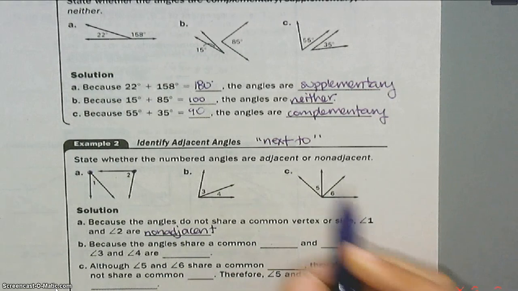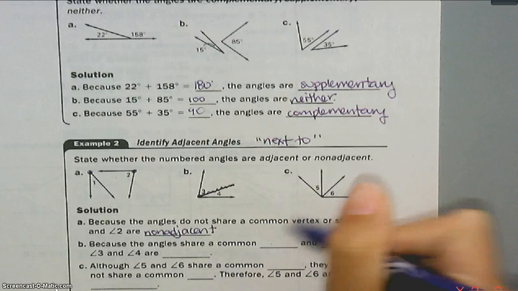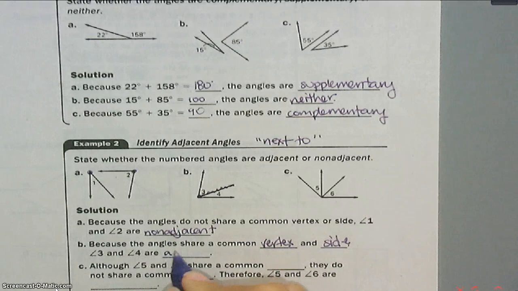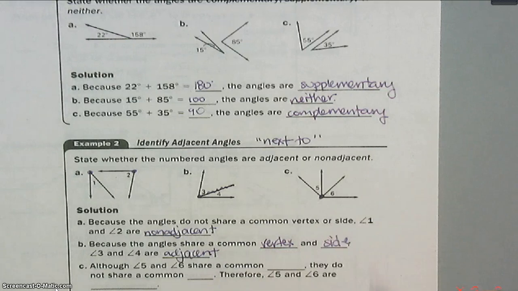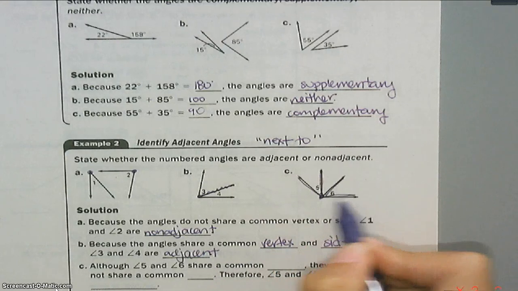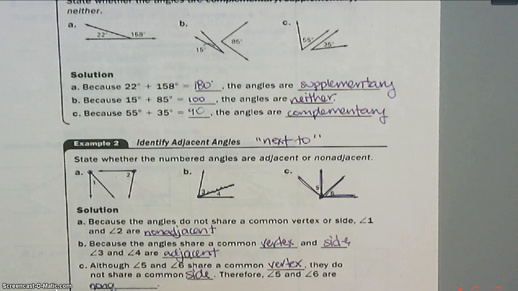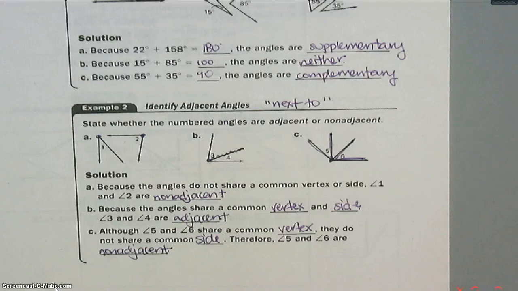All right, in letter B, they're sharing a vertex and they're sharing a side. A vertex is just an elbow, and they share a side, so that means they are adjacent. Angles 5 and 6 here are sharing a vertex, but they're not sharing a side. 5 has these two sides and 6 has these two sides, and they don't ever overlap. They share a common vertex, but not a common side. Therefore, they are non-adjacent. So hopefully you understand the difference between adjacent and non-adjacent now.